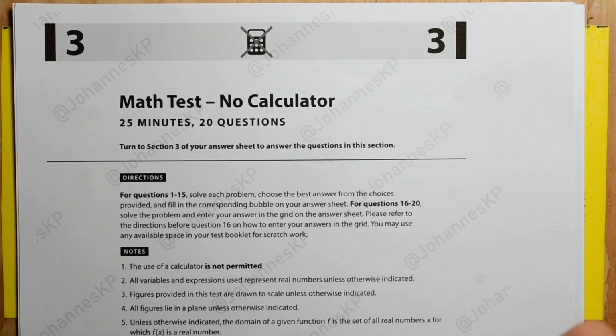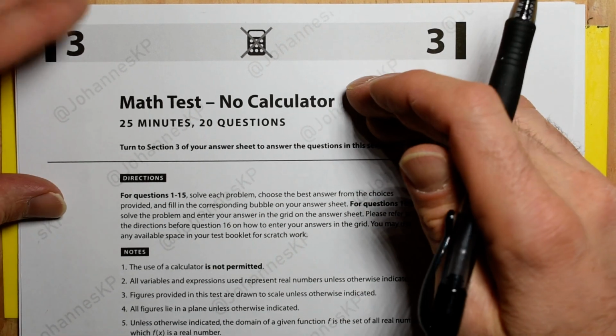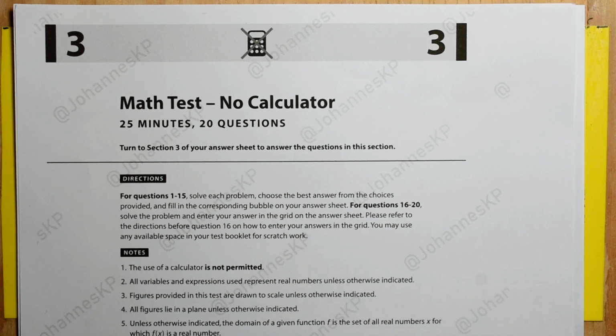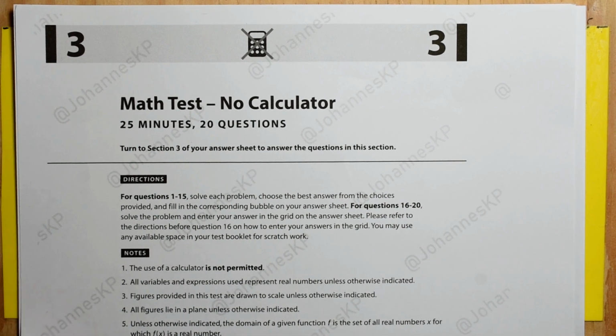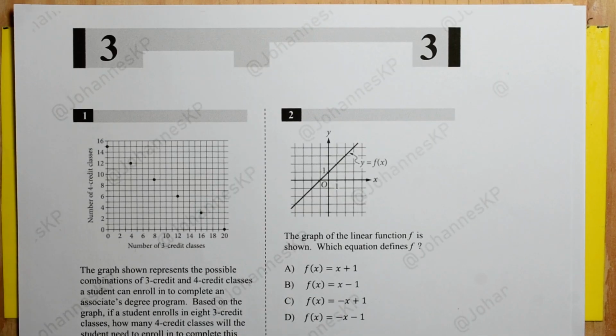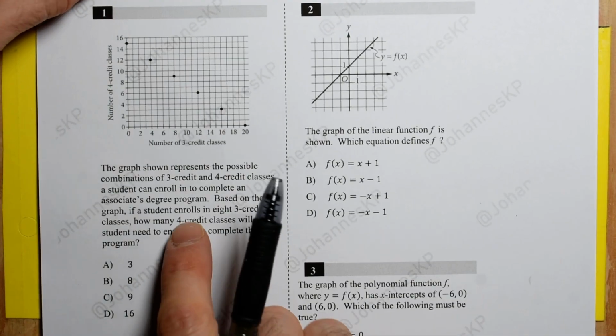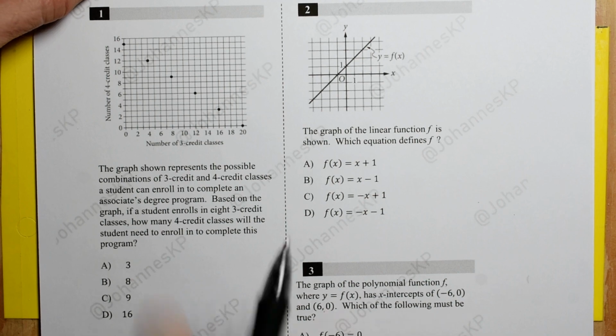All right, hell yeah. So this is the SAT, no calculator, 20 question, 25-minute math test. But what we're going to do is actually explain some of these. Person's like, can you teach me these? So we're going to read them, word for word. We're going to go nice and slow.